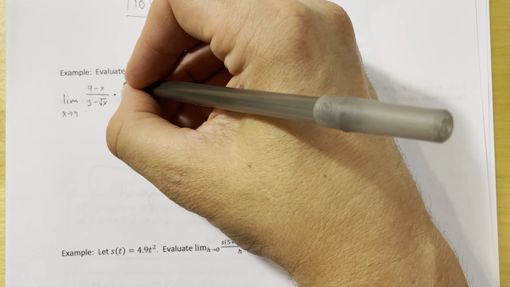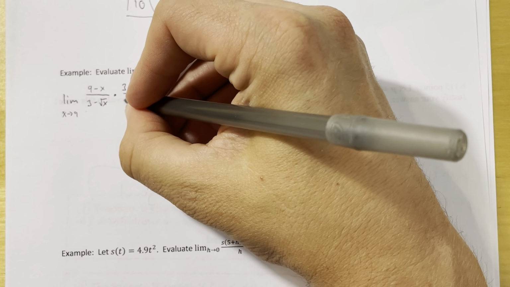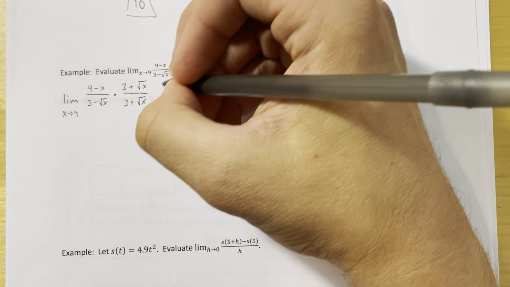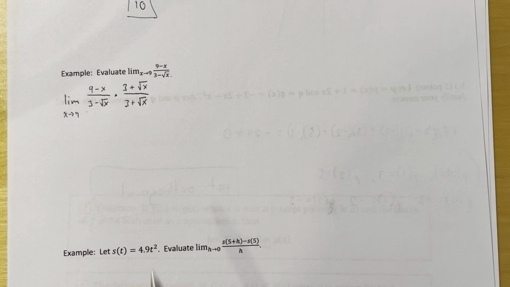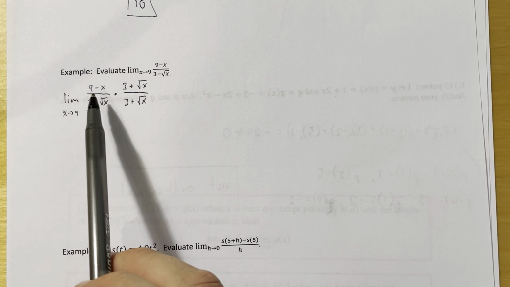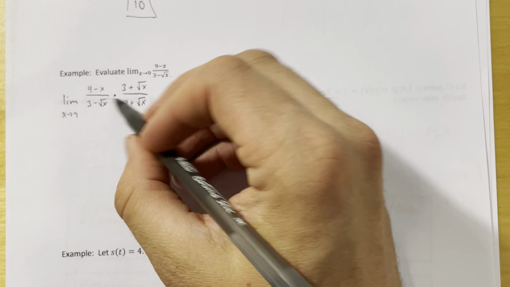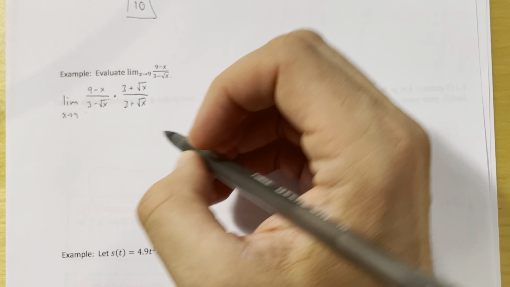And I'm going to multiply by 3 plus the square root of x over 3 plus the square root of x. This is a valid thing to do because this expression is the same thing as 1. I'm multiplying this by 1, and we know that multiplying a number by 1 does not change it. So I haven't altered anything by doing this.